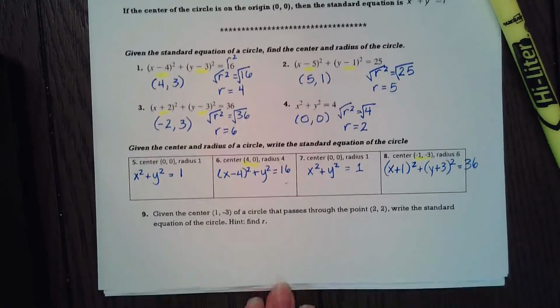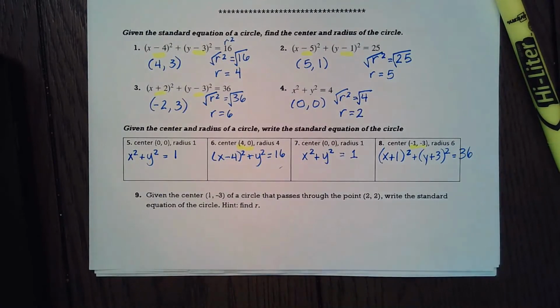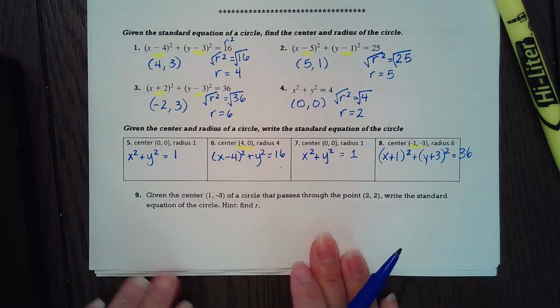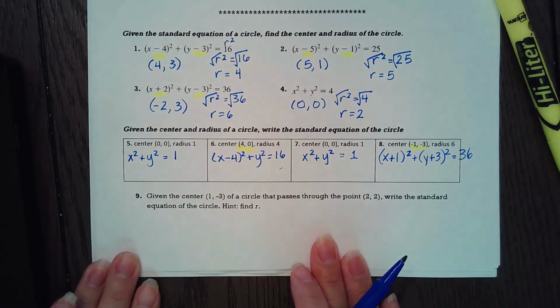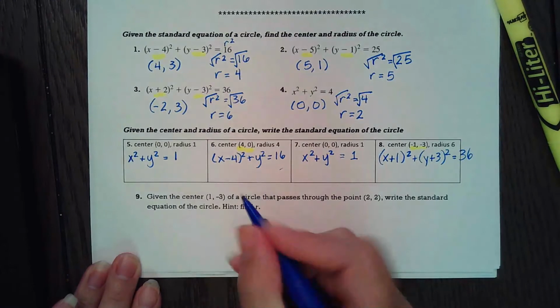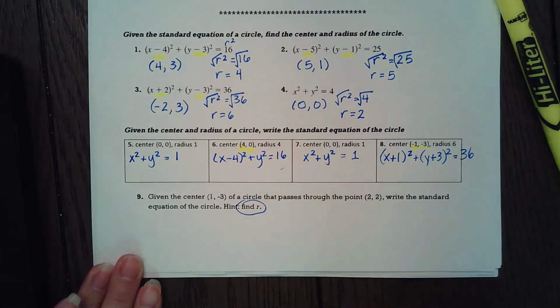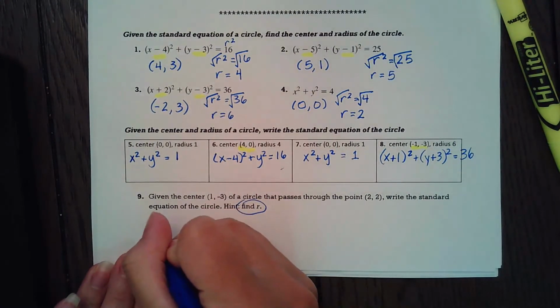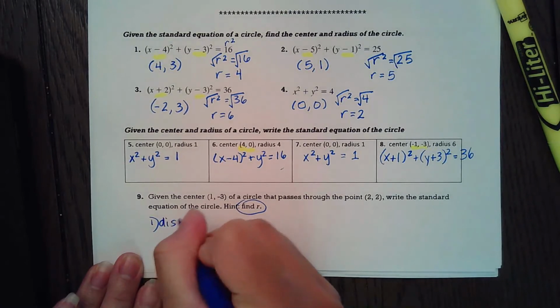Now we do something a little bit different. When it's a problem like this, you're given the center and a point, and you have to write the standard equation of the circle. You're going to have to do a little bit of work, but you have your calculator. First things first, you have to find the radius. To find the radius, step 1 is the distance formula.